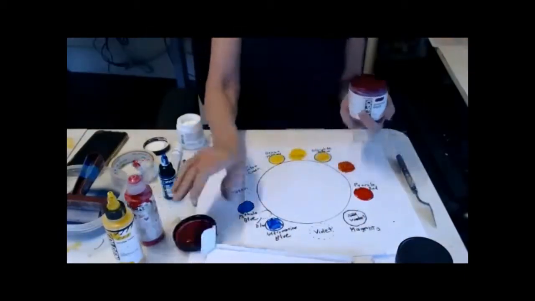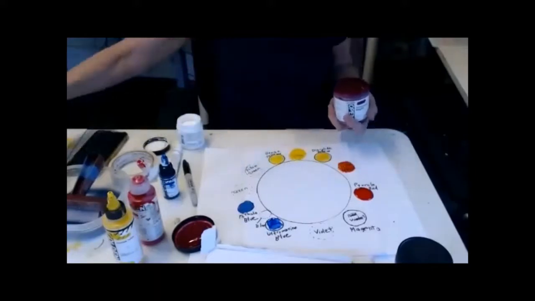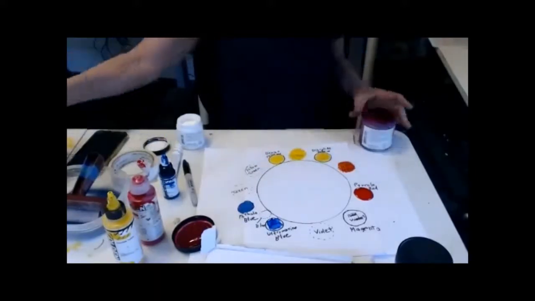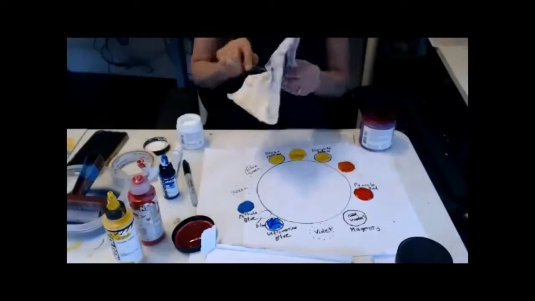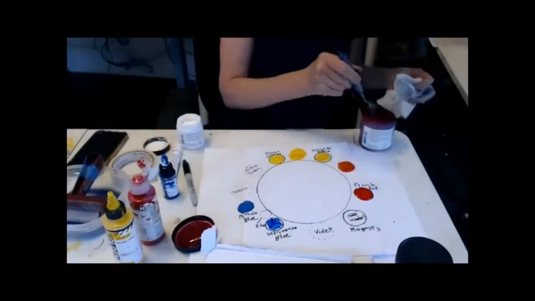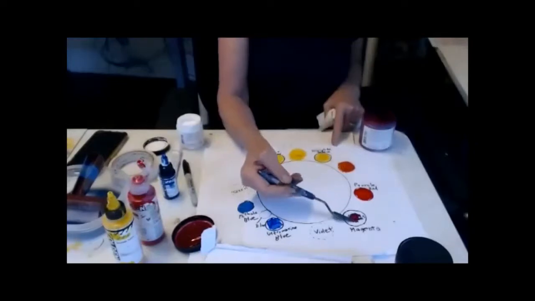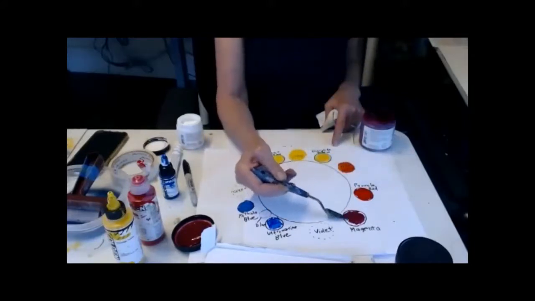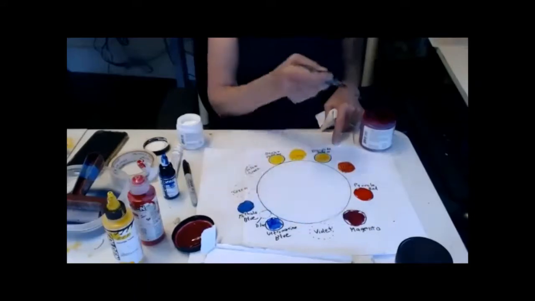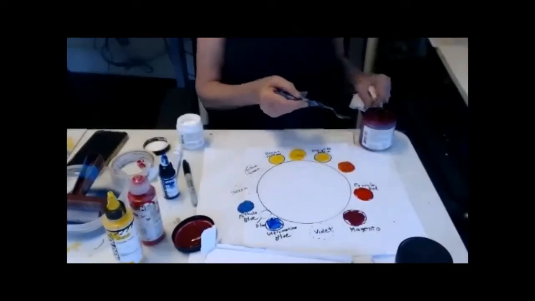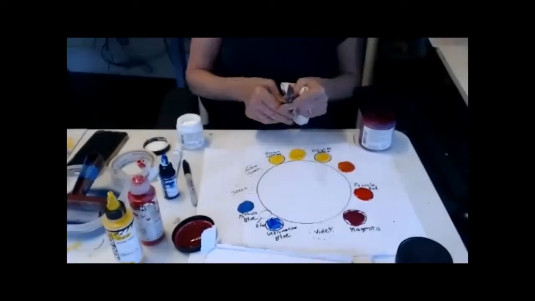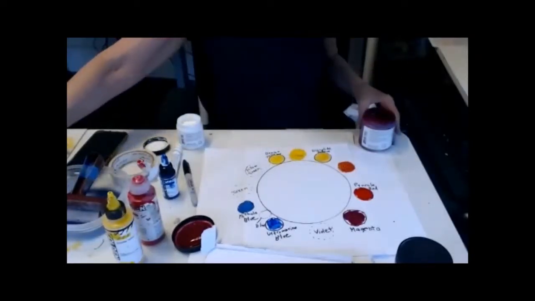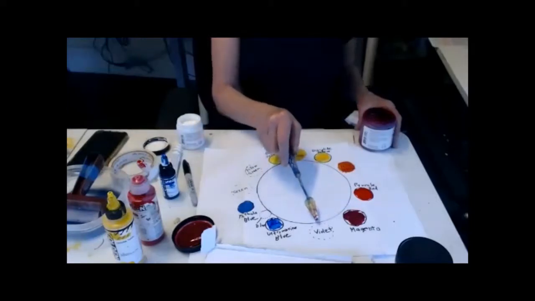All right, so here we go. I'm going to take a little bit out and clean my palette knife a bit before I use that. I'm going to just put that right here. Yeah, that really is a very good red violet color without having to do anything to it. But I'm going to just leave that there.